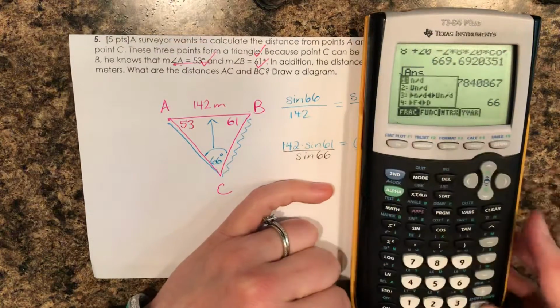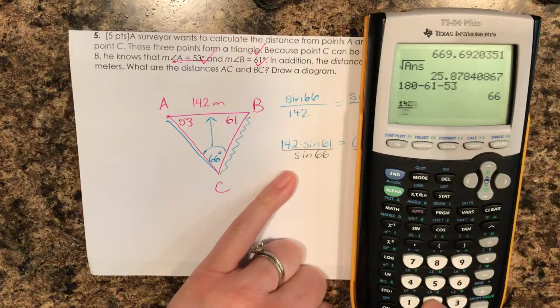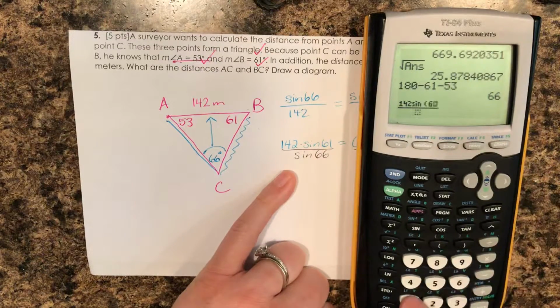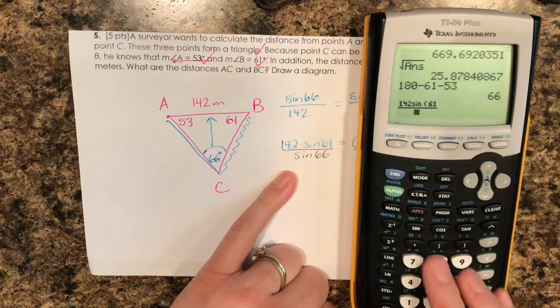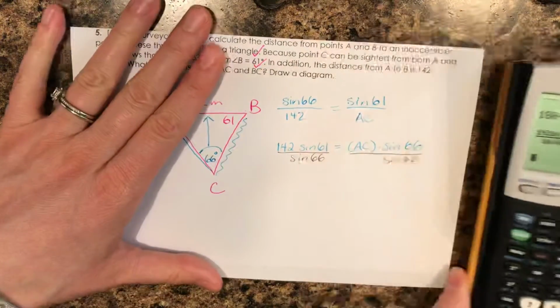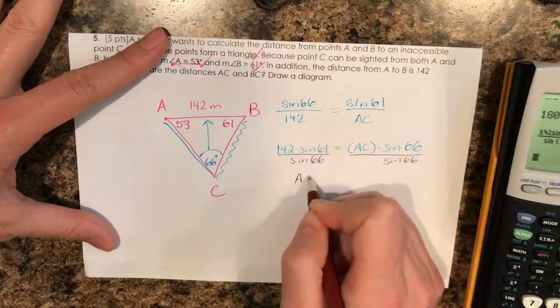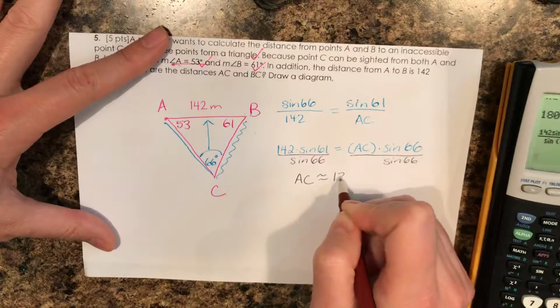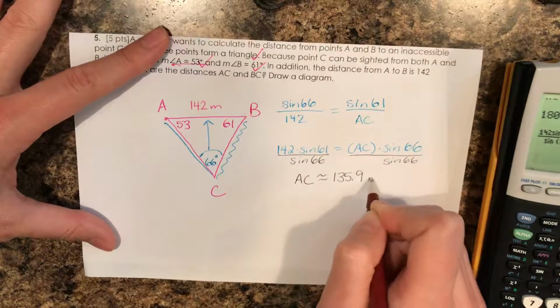Again, some of you like to use the fraction button. I think that's a great idea. 142 sine of 61 over the sine of 66. And I get 135.9. So AC is approximately 135.9 meters.